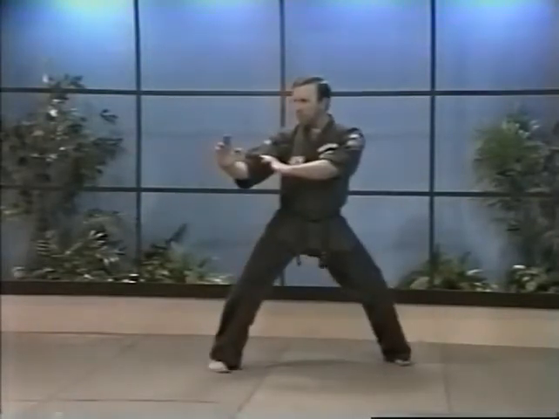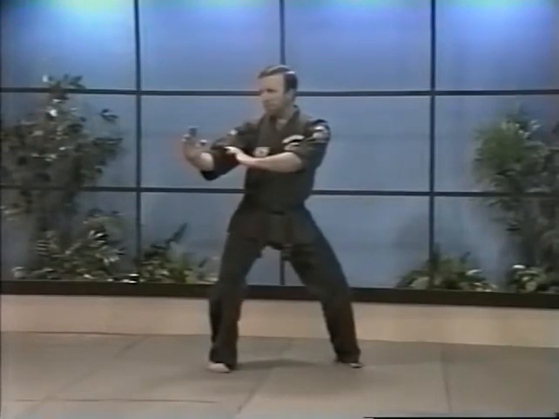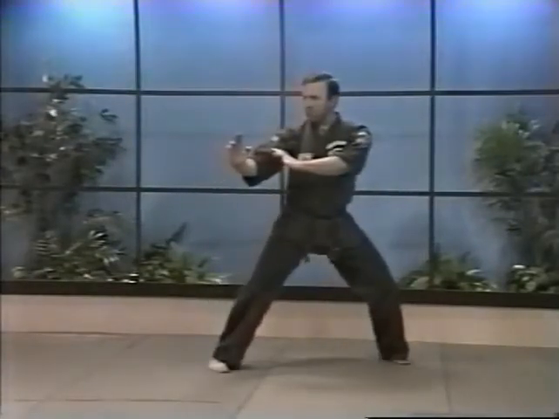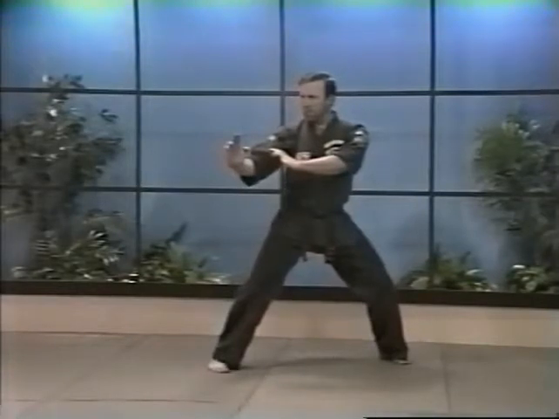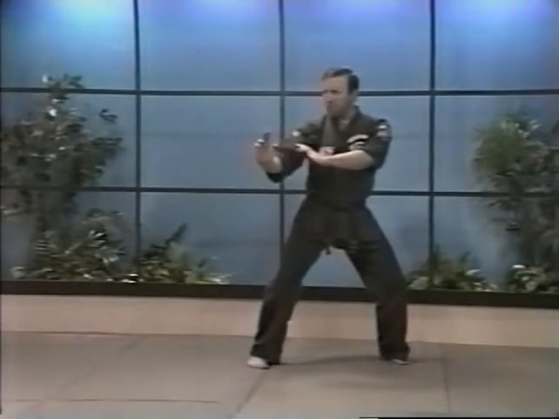A step drag shuffle can be executed by 1, getting in a right neutral bow, and 2, stepping forward with your right foot into a deeper right neutral bow. 3, then dragging your left foot forward so that the same distance is maintained between your feet as in step 1. Now in step 4, from your right neutral bow, step back with your left foot into a deeper right neutral bow. And then drag your right foot back so that the same distance is maintained between your feet as in step 4.